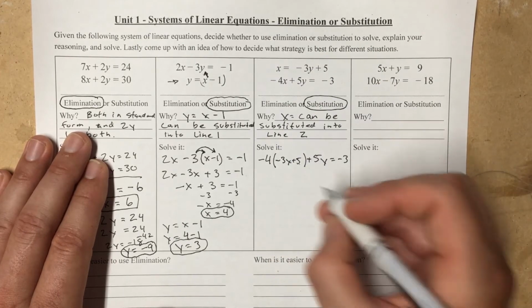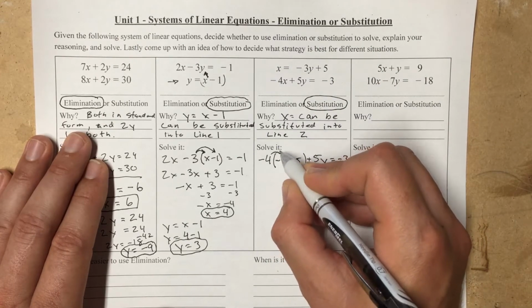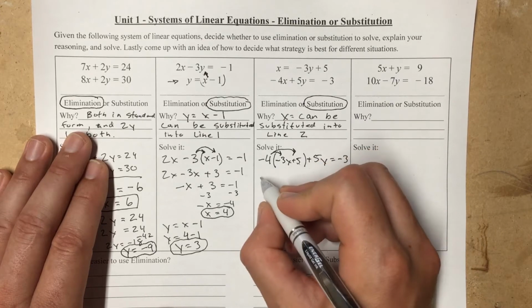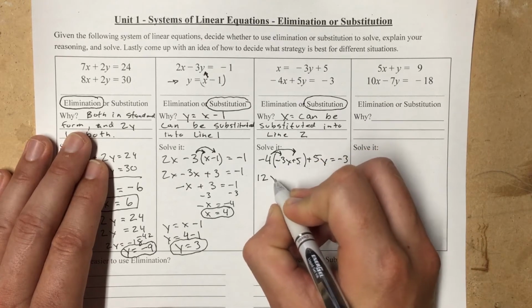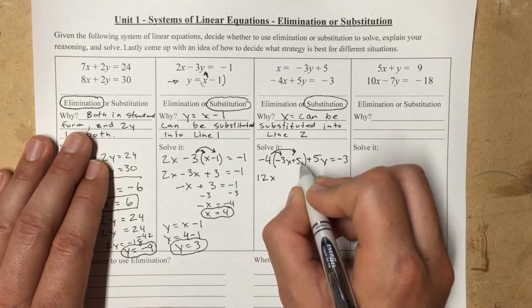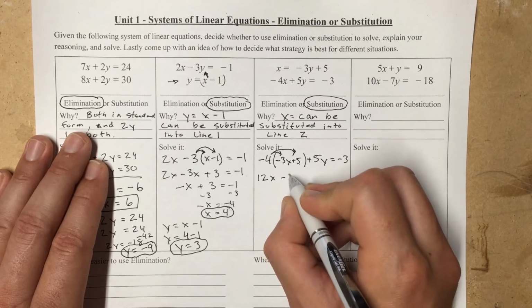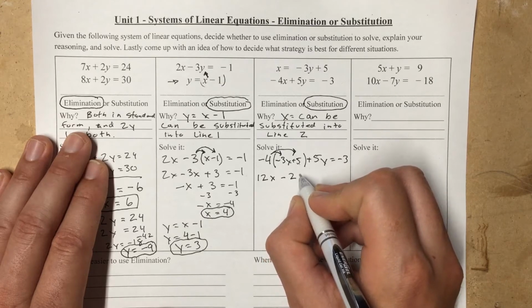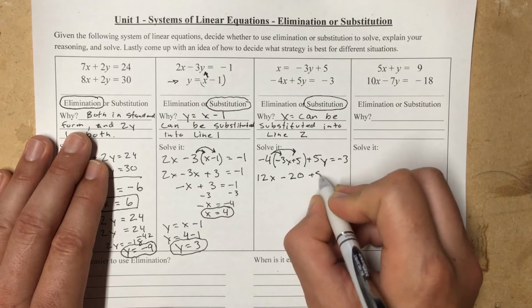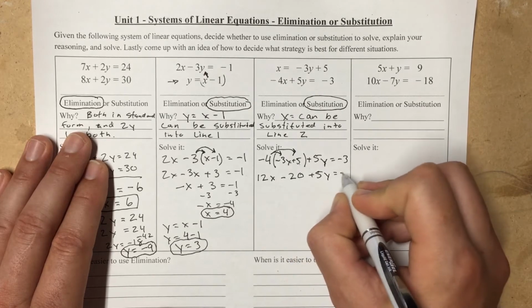Now we have to do a little bit of math here to solve, a little distribution. Negative 4 times negative 3 makes it positive 12x. Negative 4 times positive 5 makes negative 20. The 5y stays the same, equals negative 3.